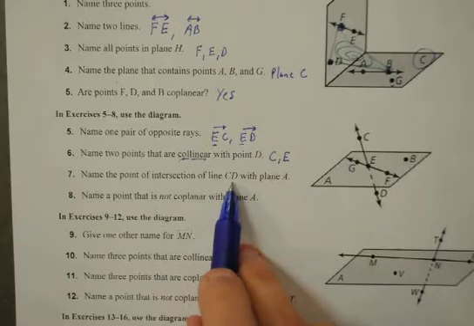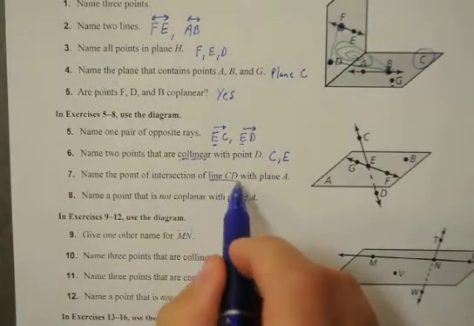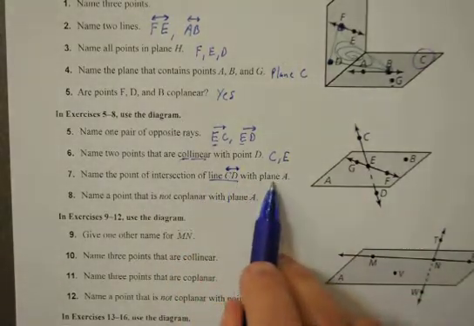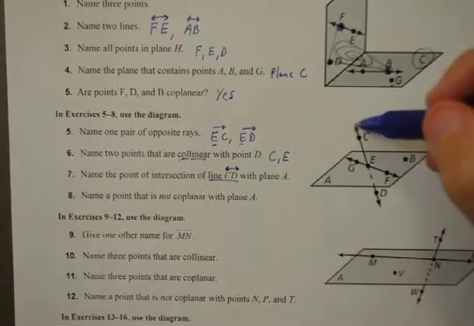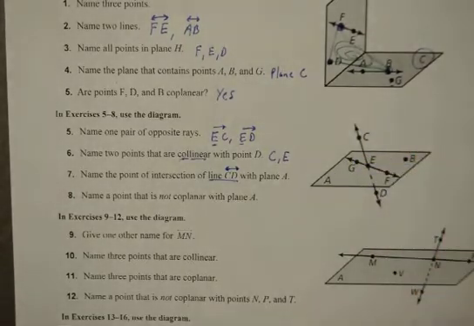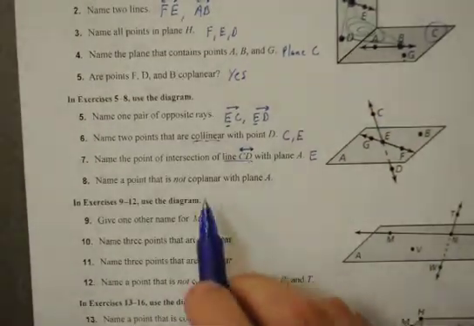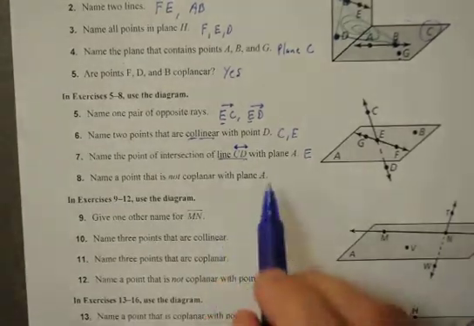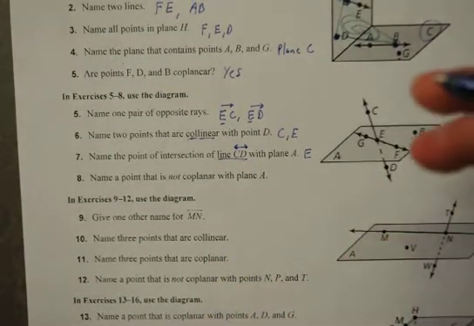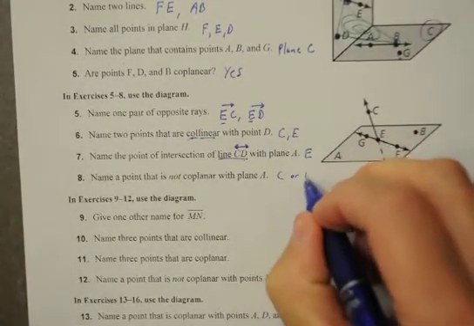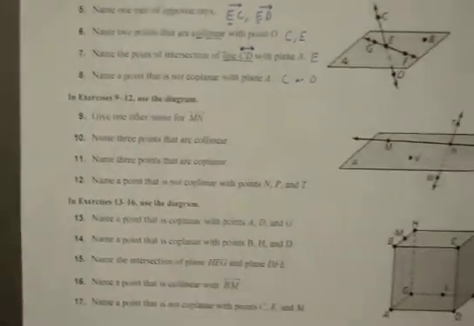Name a point of intersection with line CD. Here we got a little lazy because it's hard to do this when you're typing it out. Line CD and plane A. So where's this line shooting through the plane like I did here? Where's that point of intersection? And it would be right there at point E. Name a point that is not coplanar with plane A. So not on plane A. So it's either going to be above the plane or below the plane. So both C and D are not on plane A. And there might be multiple answers for this.